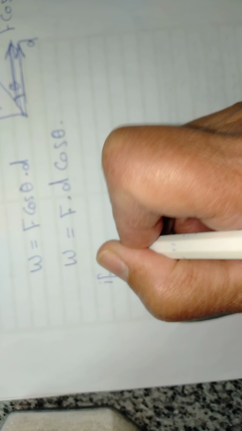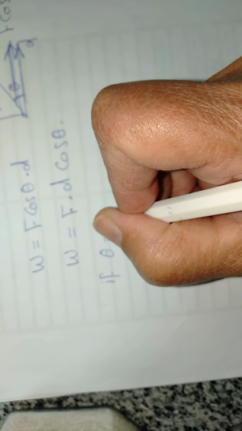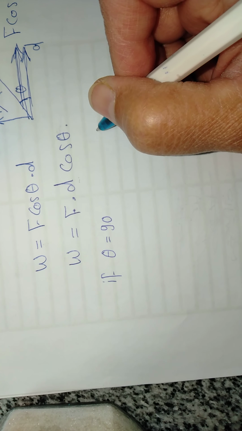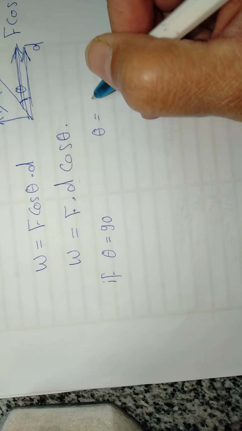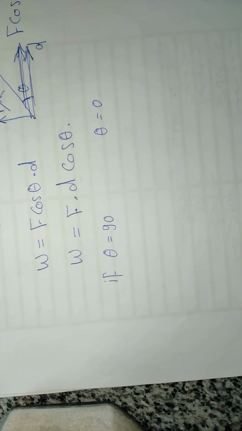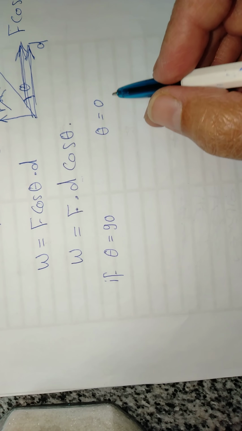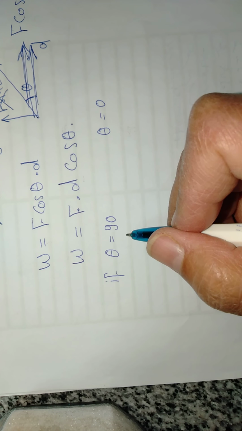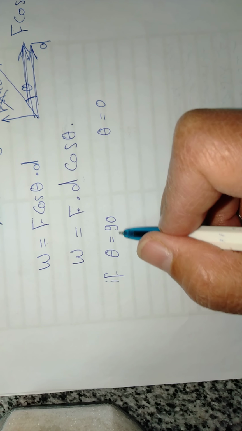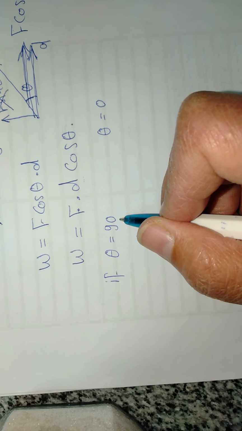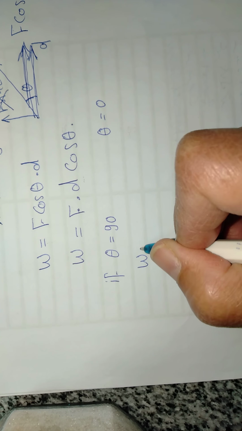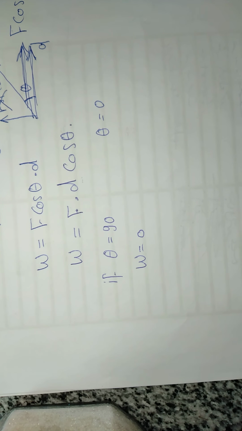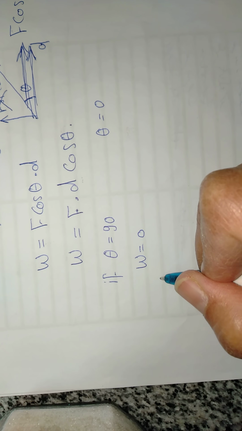If theta equals 90, and if theta equals 0, what is the difference between the work in the two cases? Number one, if theta equals 90, we can find that work in this case equals 0, because cosine 90 equals 0.